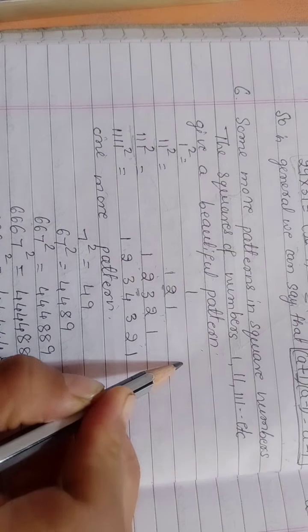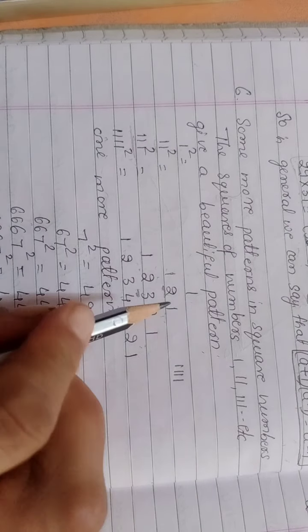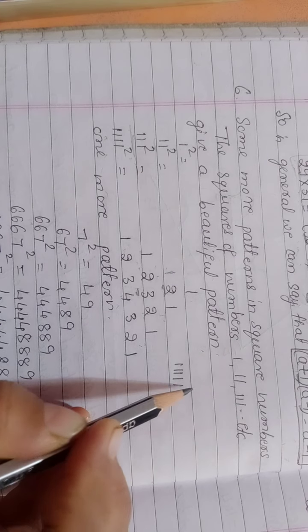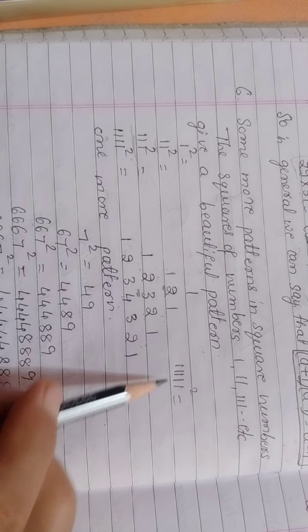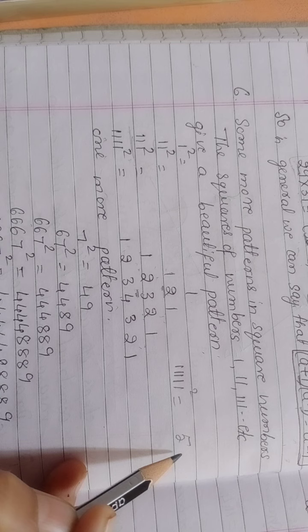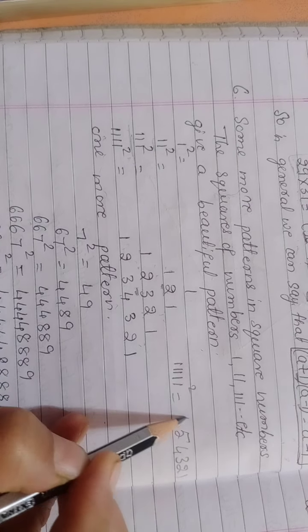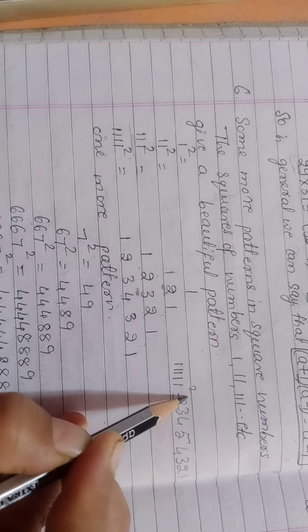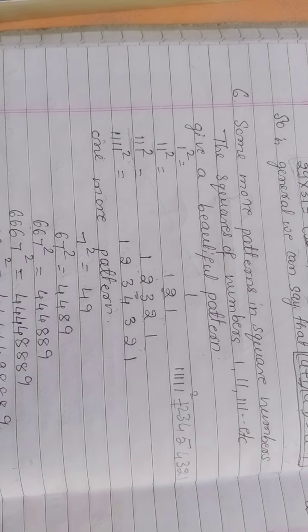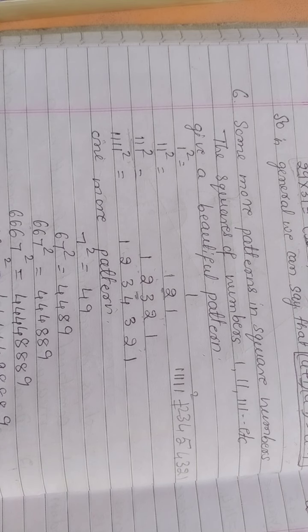If I take 1, 1, 1, 1, 4 times over, or 5 times if you take, that time 5 will be in the middle. The remaining numbers should come: 4, 3, 2, 1. This side also 4, 3, 2, 1. Like this it will continue. Now you can go on writing the pattern here. Got it now? Okay.